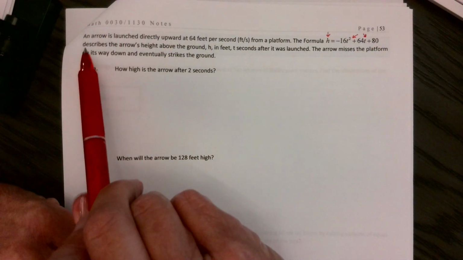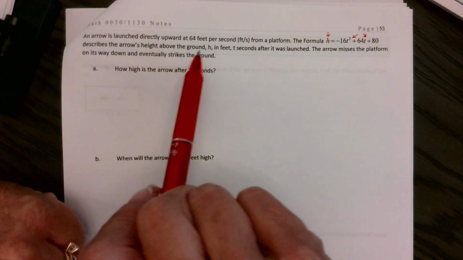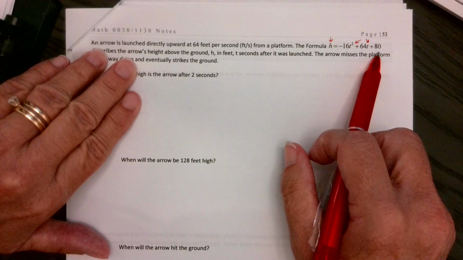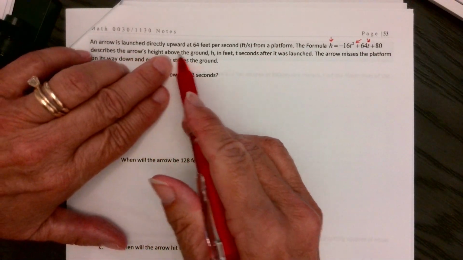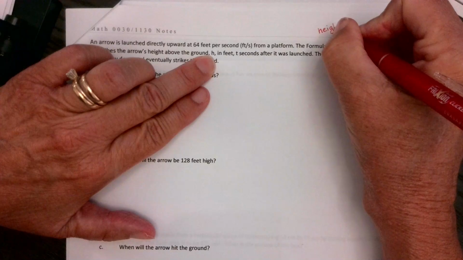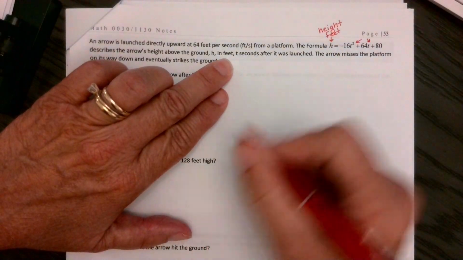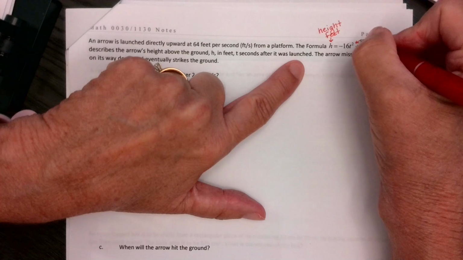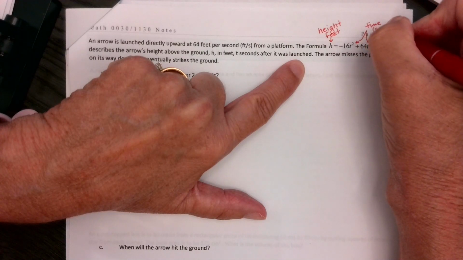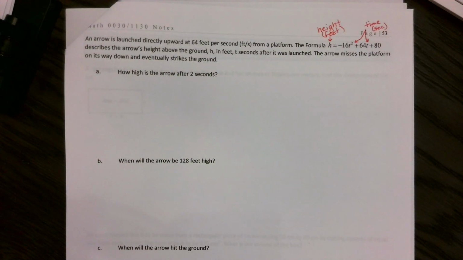But you'll find like an arrow is launched, a ball is thrown, you're going to dive off of a diving board, things like that where you go up and then it comes back down. It says the formula describes the arrow's height above ground h. So that tells us by reading the problem, this is the height in feet. T seconds. So these T's are our time, and they're in seconds. That's the whole thing. That's all why we read this problem.